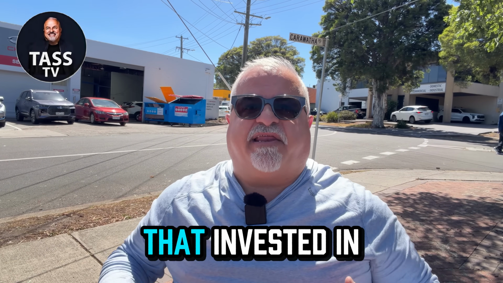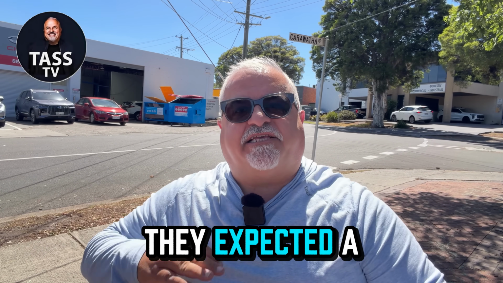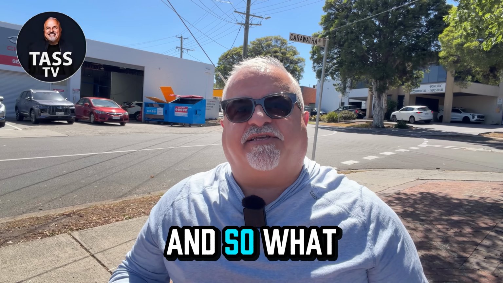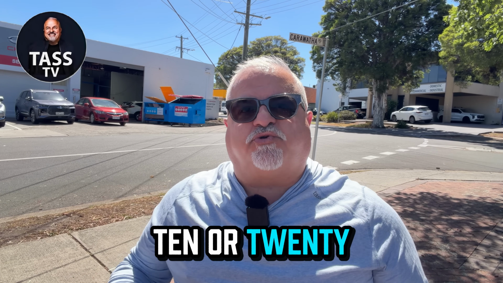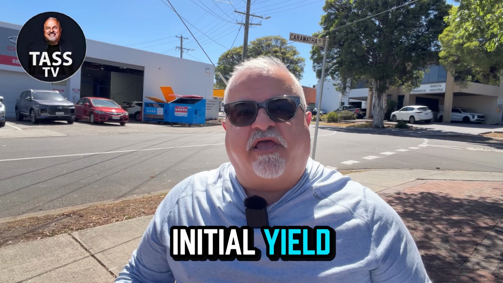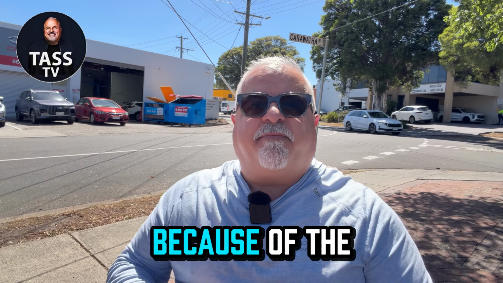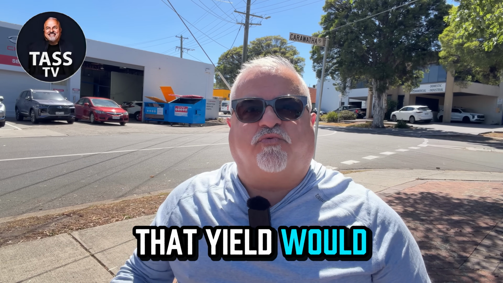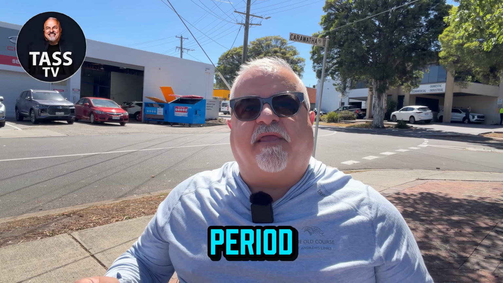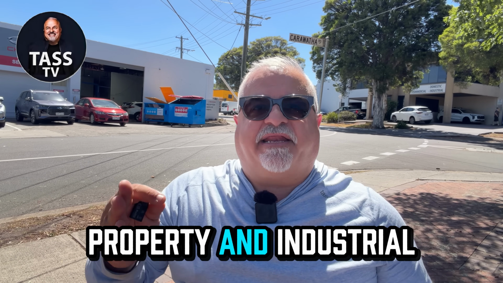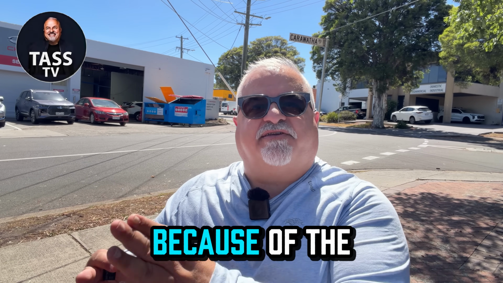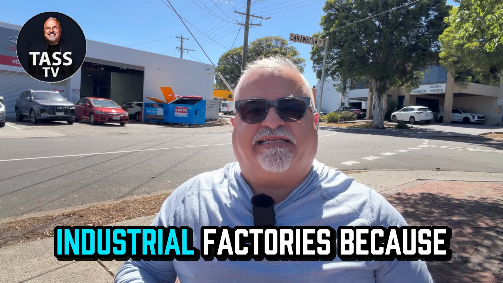So traditionally, people that invested in warehouses and factories expected a higher yield compared to retail because you also had high vacancy. And so what happened was, over a period of 10 or 20 years, even though the industrial factory gave you a higher initial yield, over a period of time, because of the vacancy factor, that yield would reduce. Over a 20-year period, if you looked at a retail property and an industrial property, the return would be very, very similar because of the vacancy factor with industrial factories.